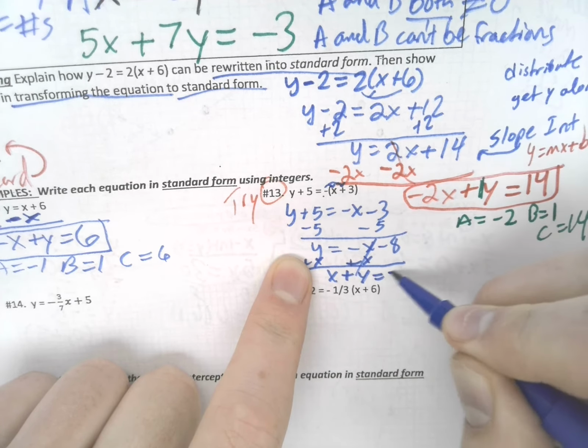Now you notice how, so far, A and B both have not been 0, and A and B can't be fractions. So we've been good so far. Here's where this gets a little bit more challenging. Let's look at these last two, guys. So, we have fractions. We'll take care of fractions at the end.